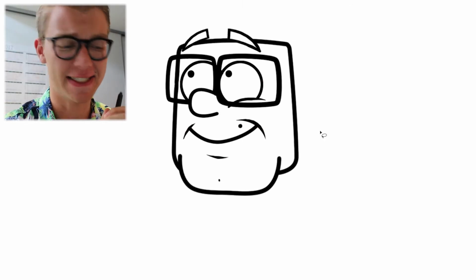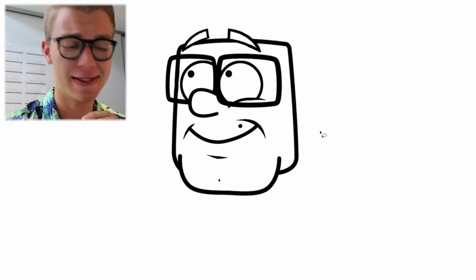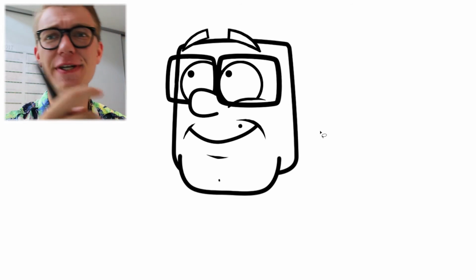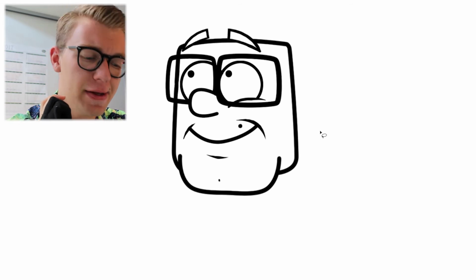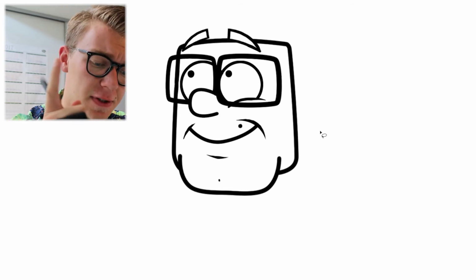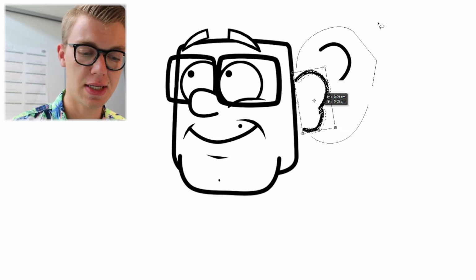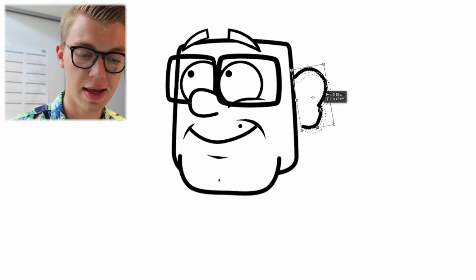And we're back again. So I've added my glasses and I've added the eyebrows. That's basically what I've done, and we only need a few more things. First thing we're gonna add in now is my ear. So now we can just add in the ear to the side of our head.